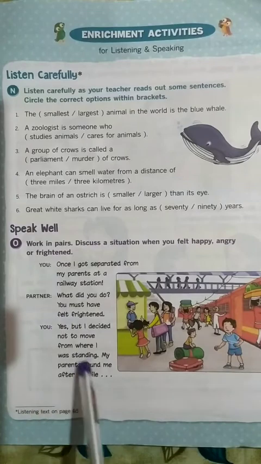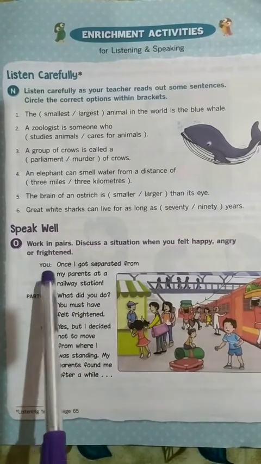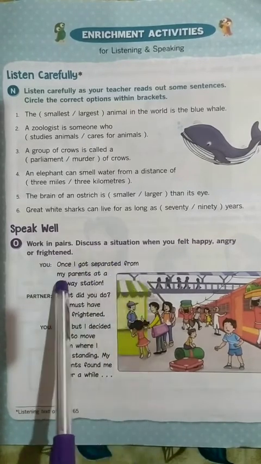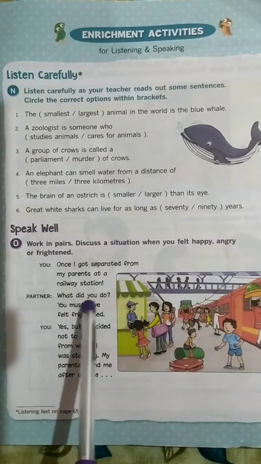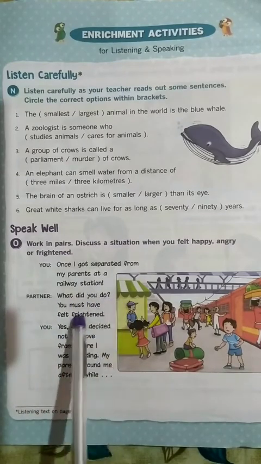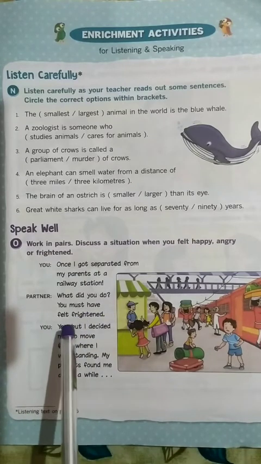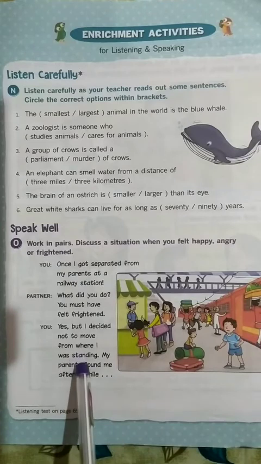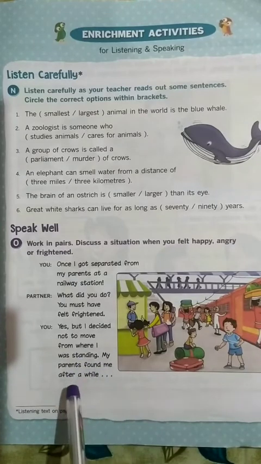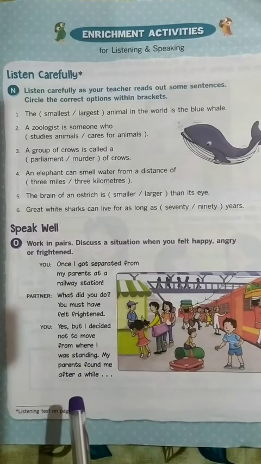An example is given here. You: Once I got separated from my parents at a railway station. Partner: What did you do? You must have felt frightened. You: Yes, but I decided not to move from where I was standing. My parents found me after a while. See?